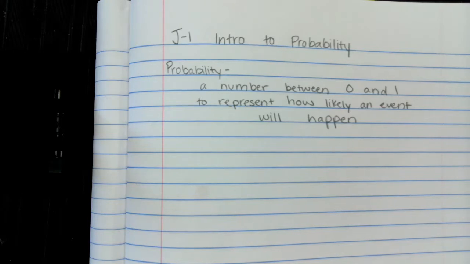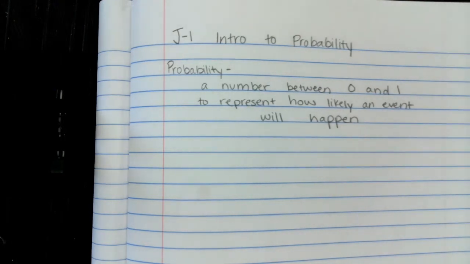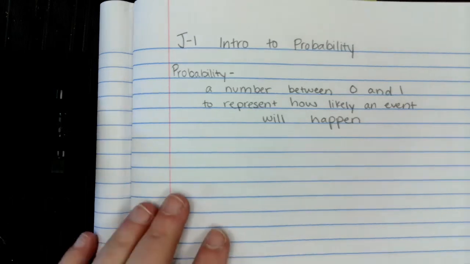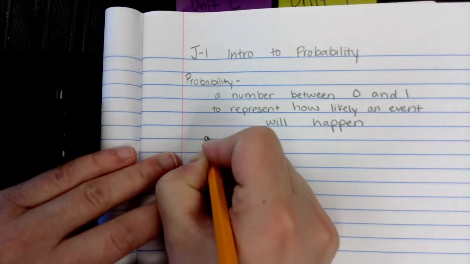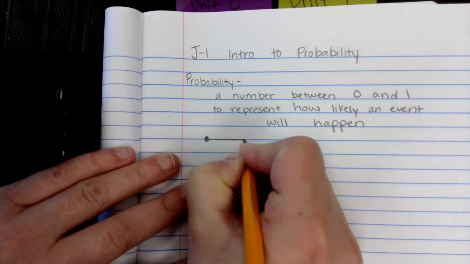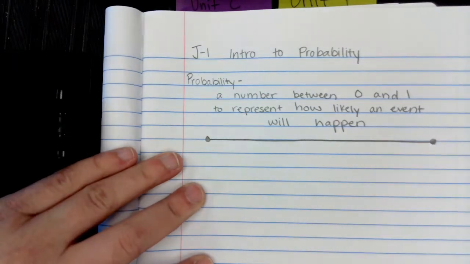All right, when we do this, we're going to talk about it as a continuum. So I'm going to draw a line here with dots at the end. We said it was between 0 and 1. On the left side, I'm going to put 0, and that's the same thing as 0%. On the opposite side of 0% or 0 is 1.